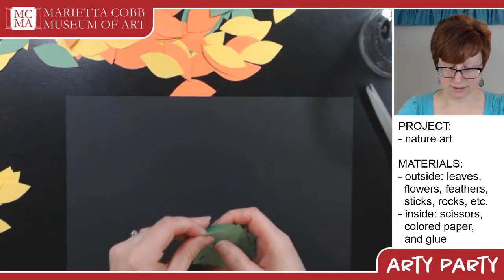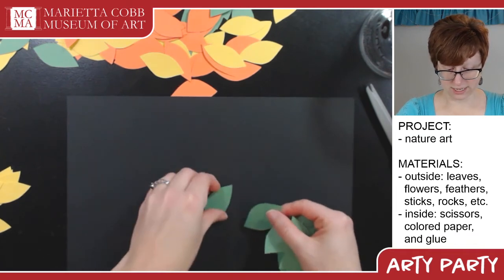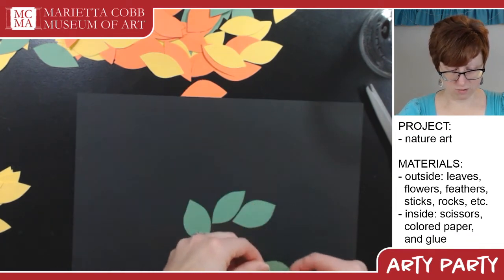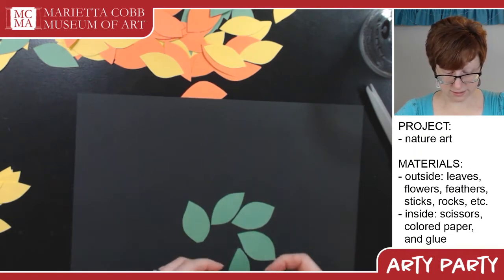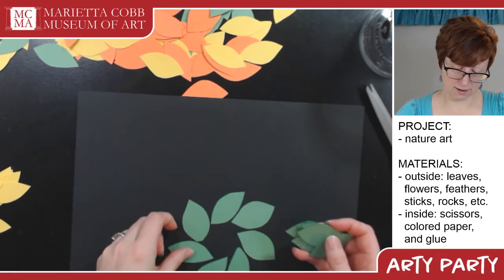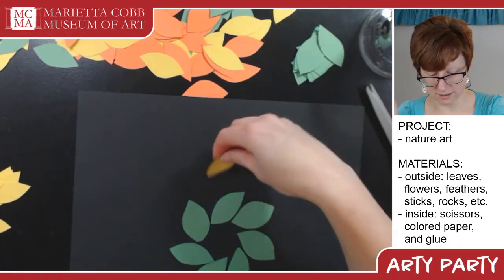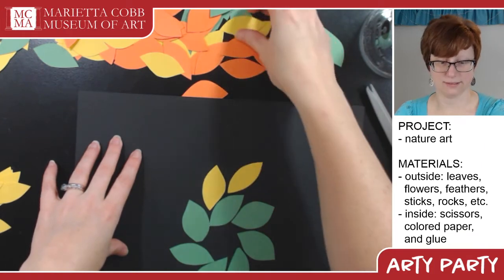Like maybe we want to have green leaves going around in the middle, and maybe some yellow ones going around that.